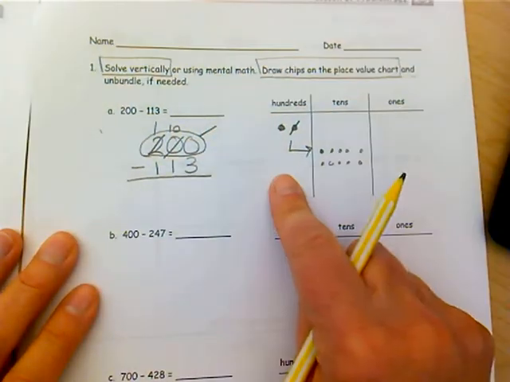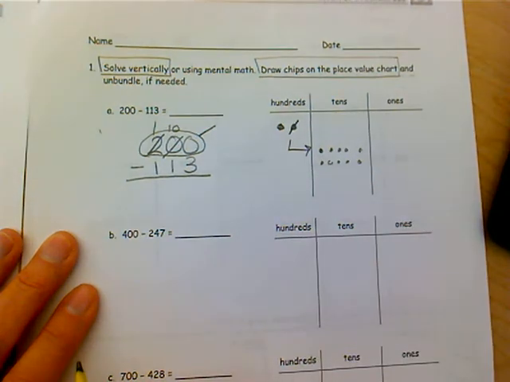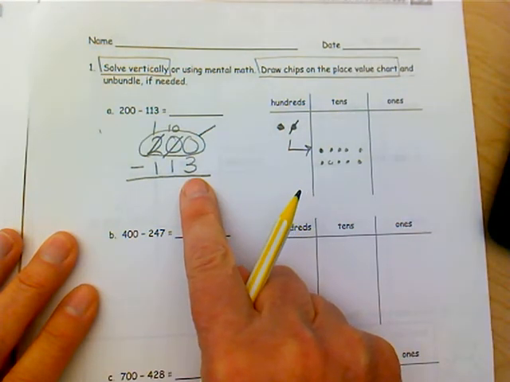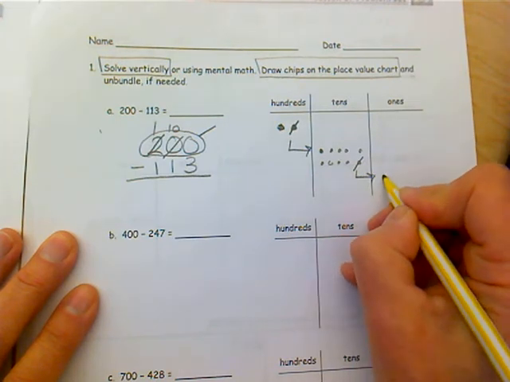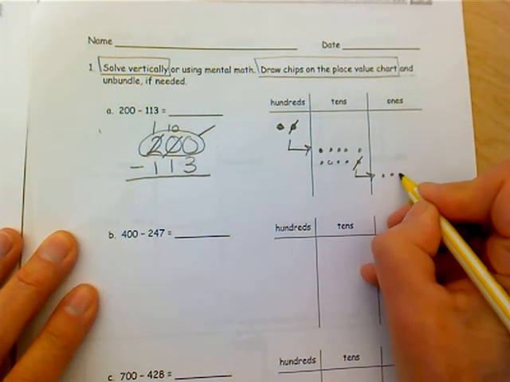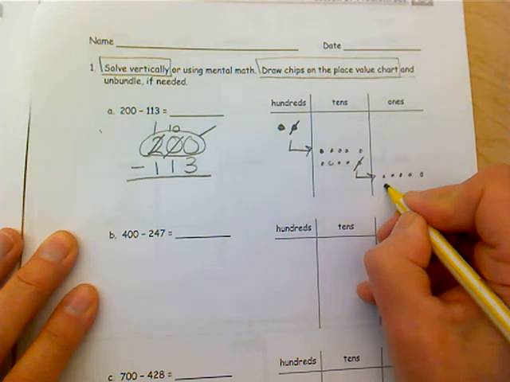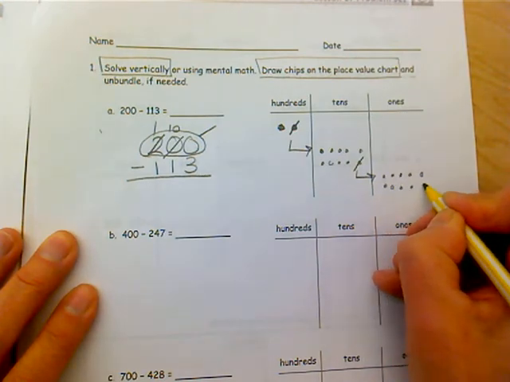Whew. All right, but that still doesn't give me enough 1s. In order to take that 3 away, I'm going to have some 1s. So let's decompose a 10. 1, 2, 3, 4, 5, 6, 7, 8, 9, and 10.